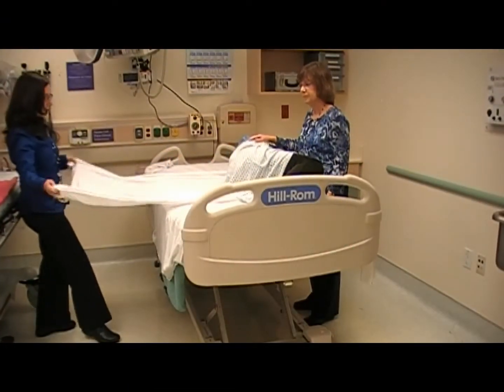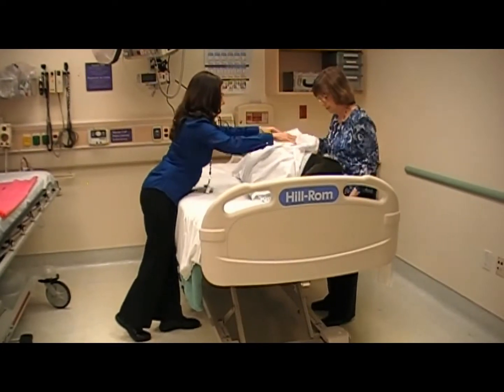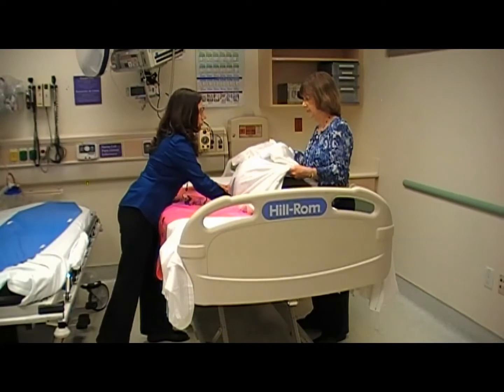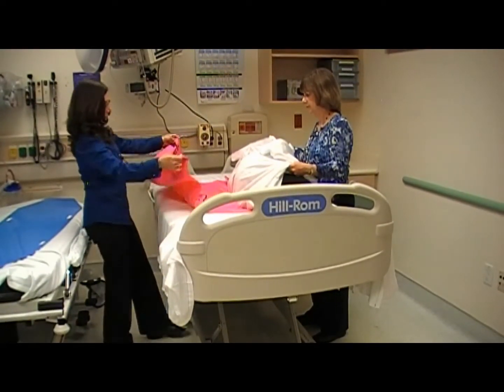When doing a lateral transfer, position the draw sheet with the longer length on the side you will be pulling from. Insert the pink slip with arrows pointing from side to side, the direction of patient movement.